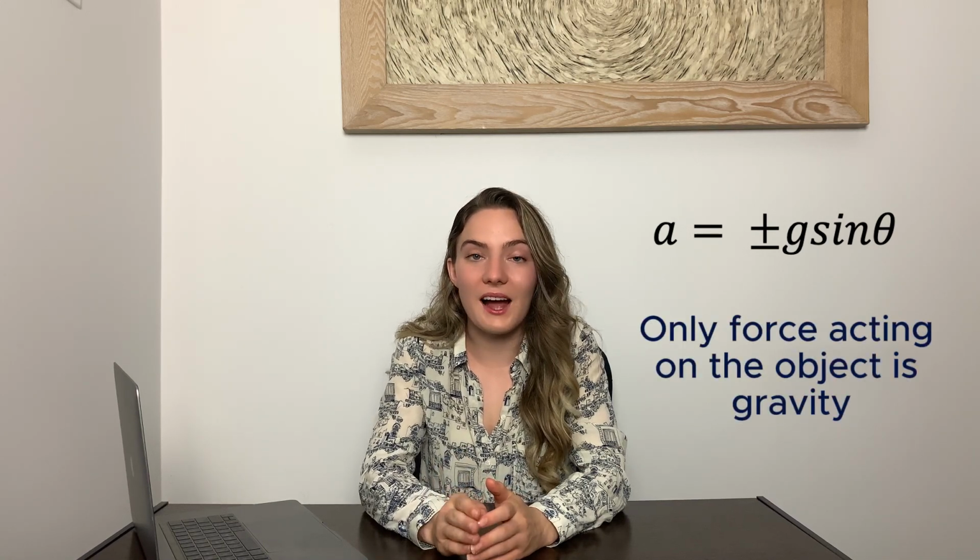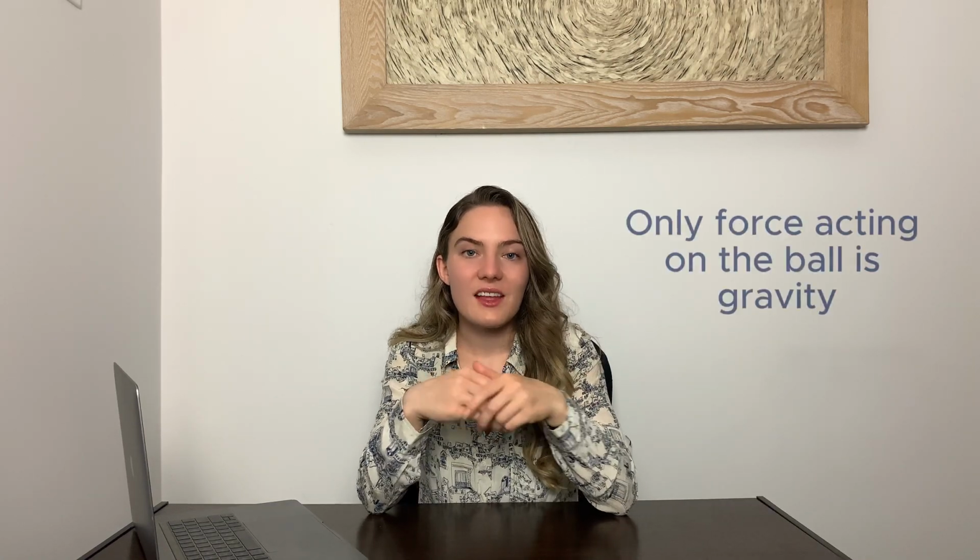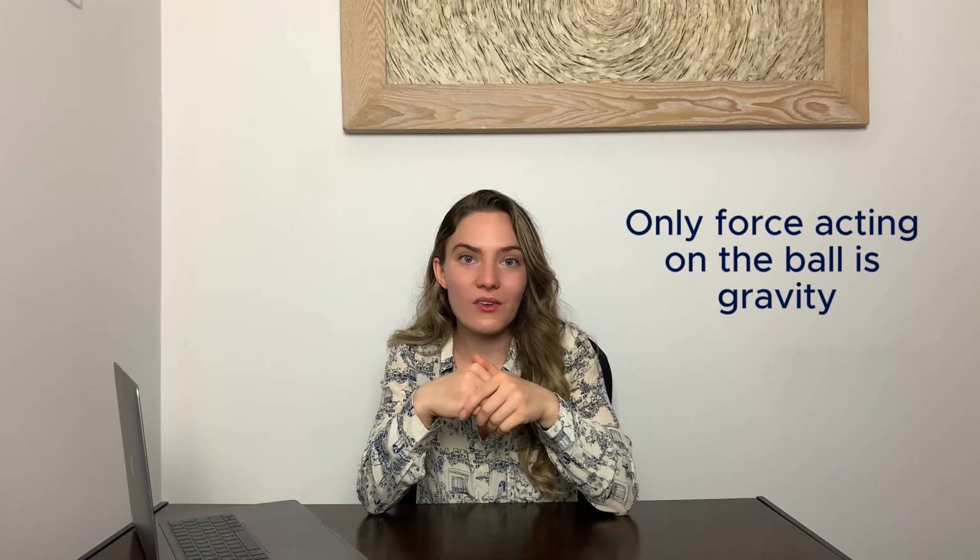Now it's important to note, I said the only force acting on the object has to be gravity. Well, what does that mean? Imagine we have a ball, and that ball is rolling down a hill. If we forget about friction, then the only force acting on that ball is gravity. Gravity is pushing the ball down the hill. So for that ball, we could say the acceleration is equal to plus or minus g sine theta.